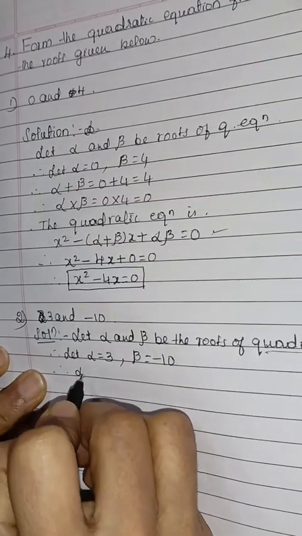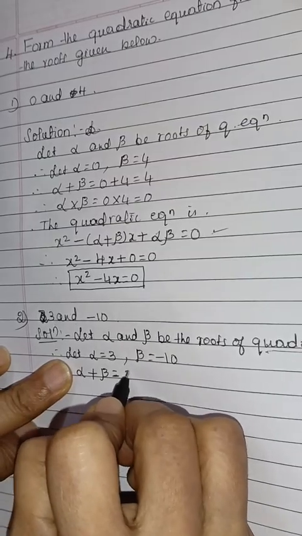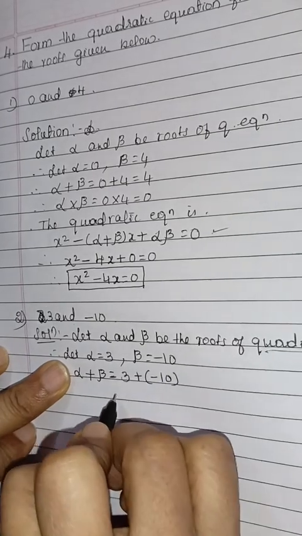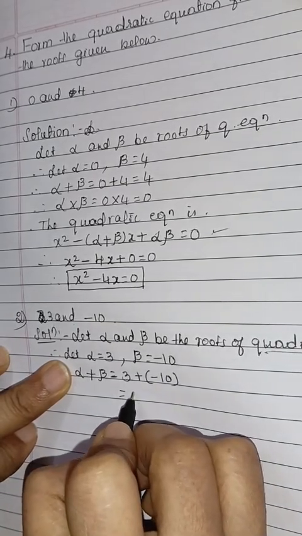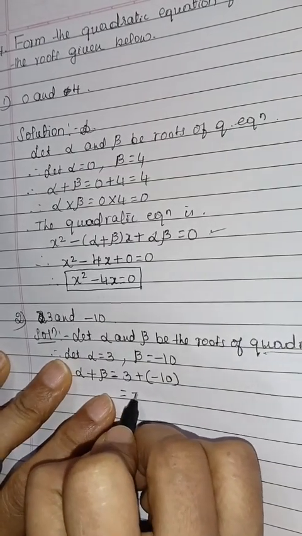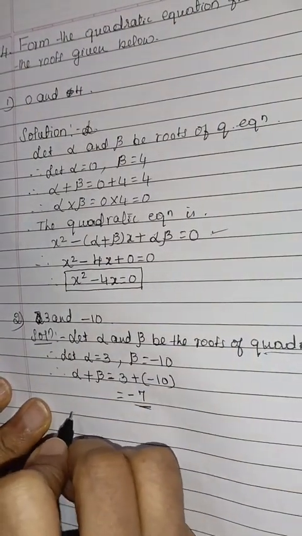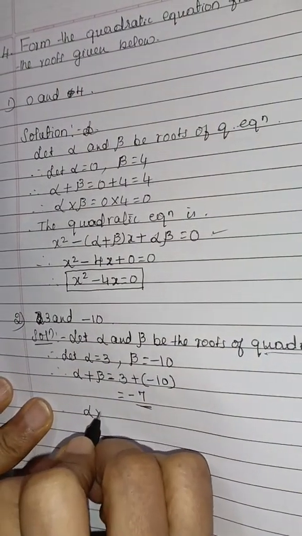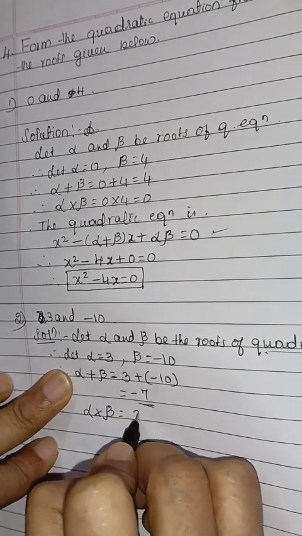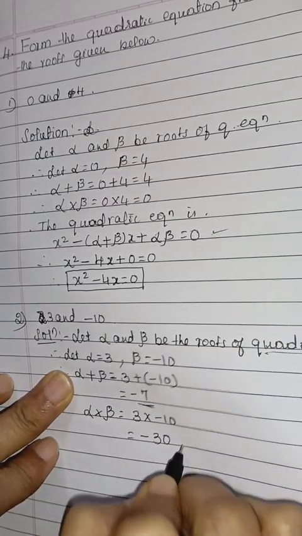Therefore alpha plus beta is, alpha is 3 plus beta is minus 10, that is 3 minus 10, which is minus 7. Then alpha into beta, that is alpha is 3 multiplied by beta is minus 10, that is minus 30.